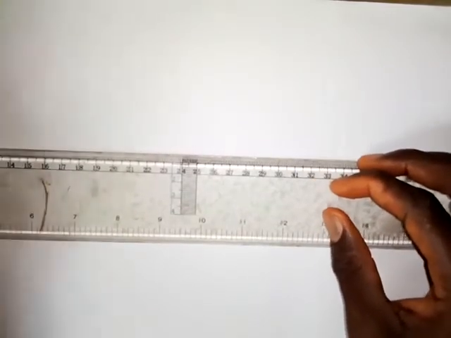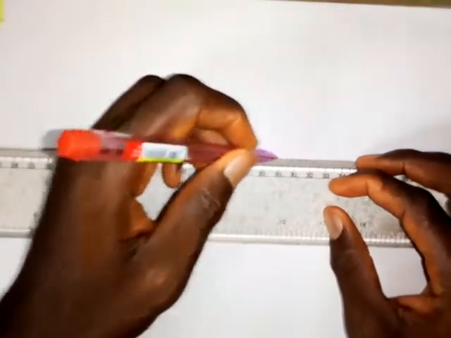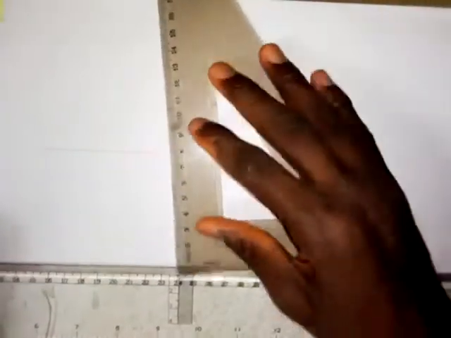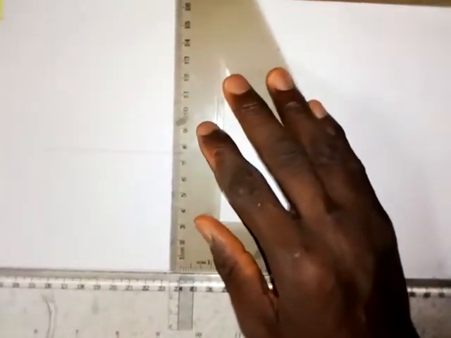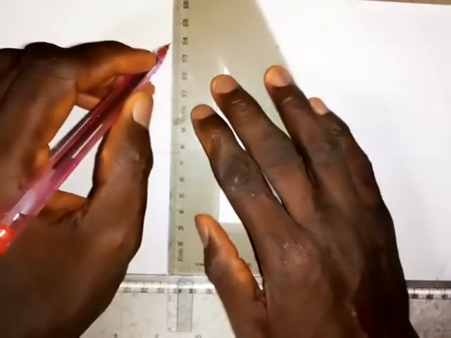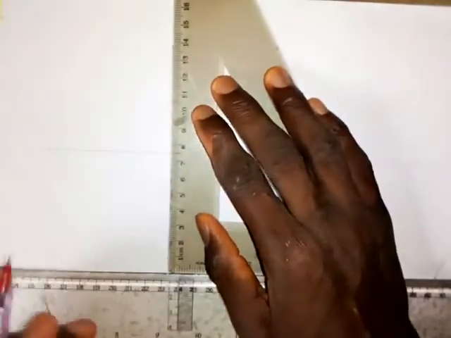So the first thing that you need to do is to draw a horizontal line. Then, probably in the middle of the line, draw a vertical line. Okay, so the major axis that I'm using is 120 mm and the minor axis is 80 mm.